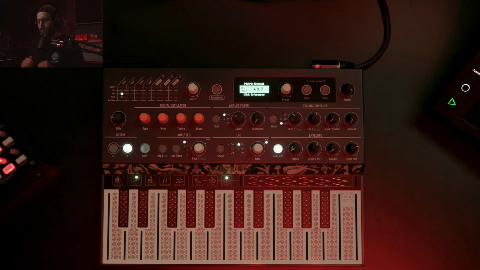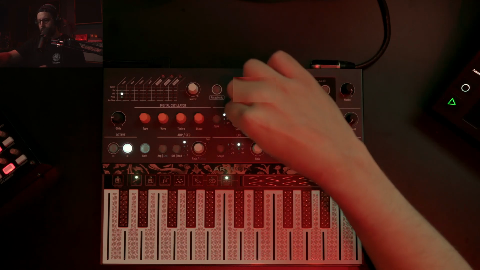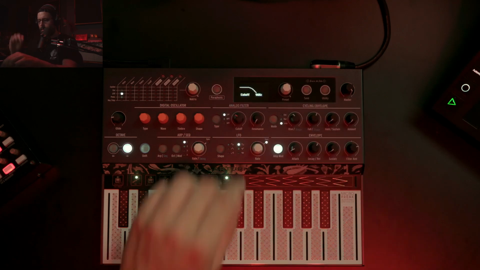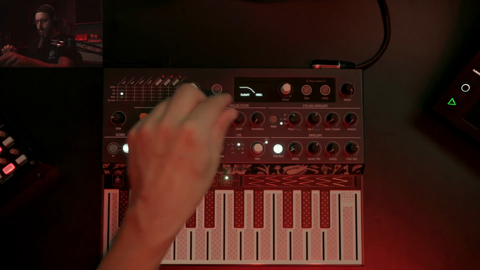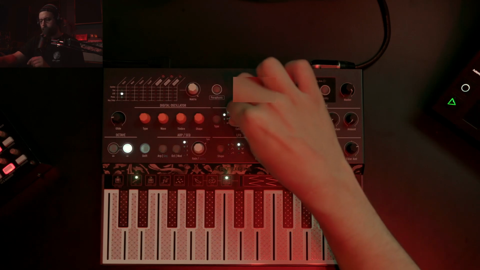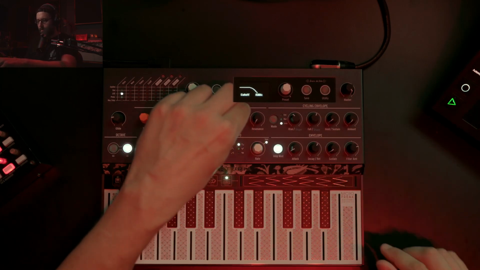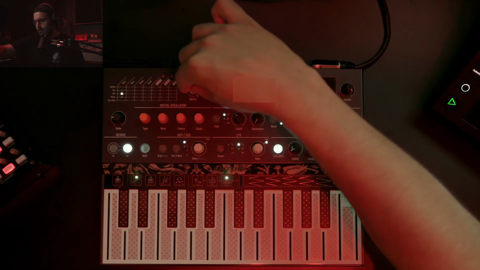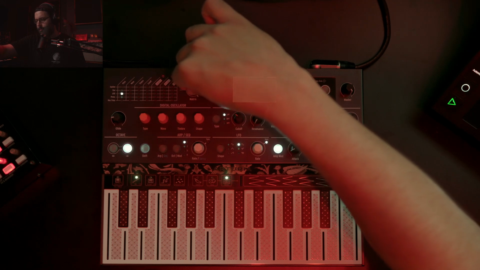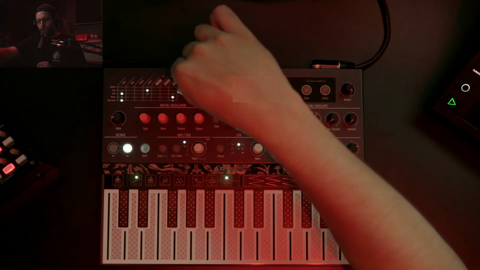Maybe a bit smaller value. Yeah, that's not too bad. Maybe I'll adjust the key arp.